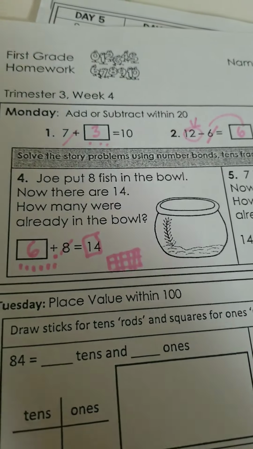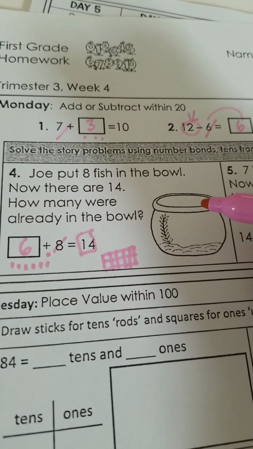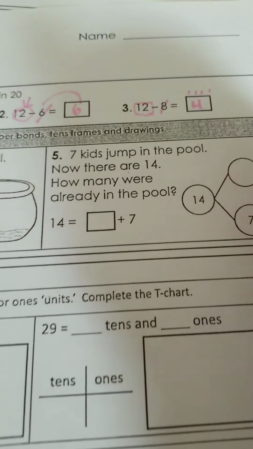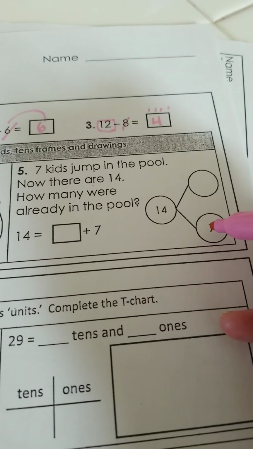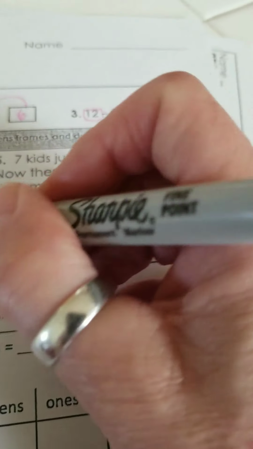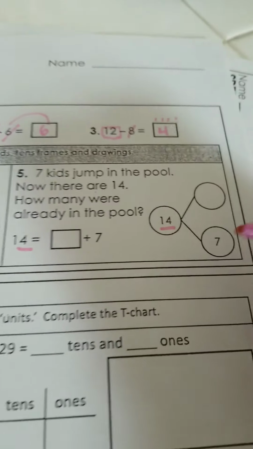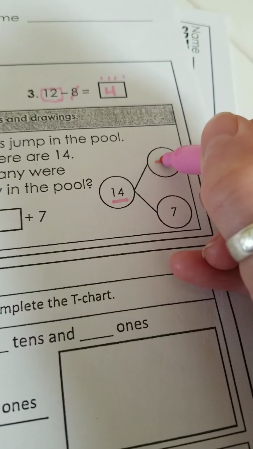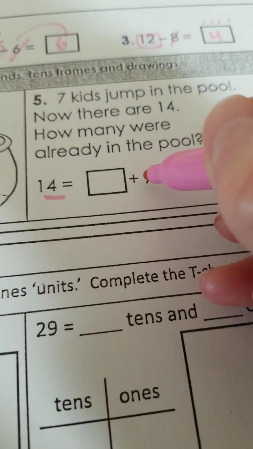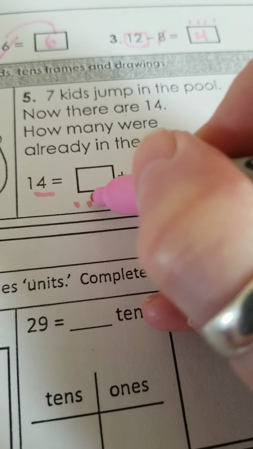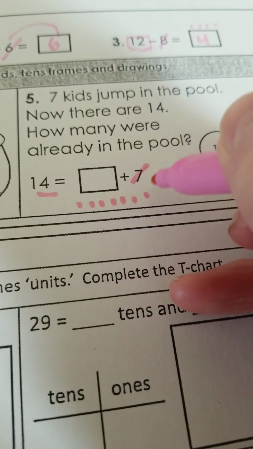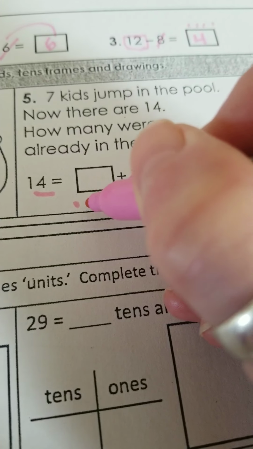Joe put 8 fish in the bowl. Now there are 14. How many were already in the bowl? 7 kids jump in the pool. Now there are 14. How many are already in the pool? Again, 14 is our total. If we know our doubles, we know that 7 plus 7 is 14. If we don't know our doubles, we can go 7, 8, 9, 10, 11, 12, 13, 14. 1, 2, 3, 4, 5, 6, 7.